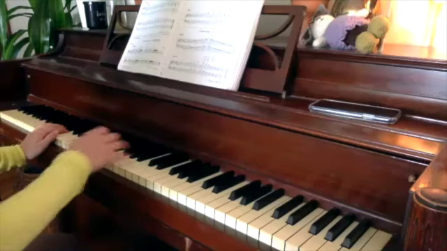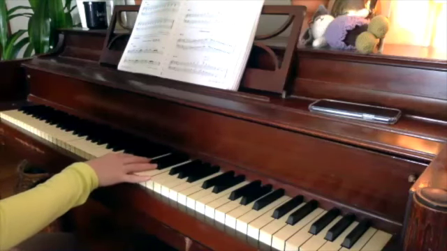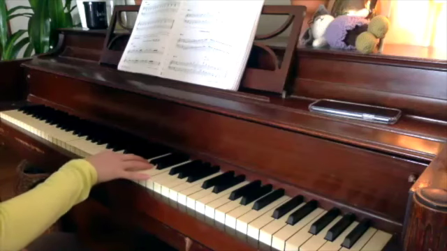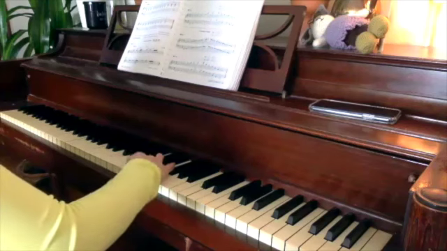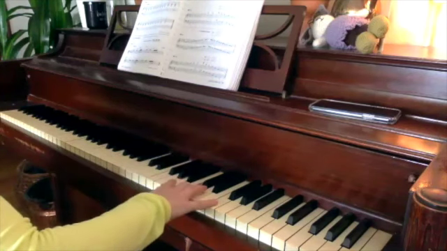4, 5. Right hand, arpeggio. Same as all the others. Ready, go. 1, 2, 3, 1, 2, 3, 5.